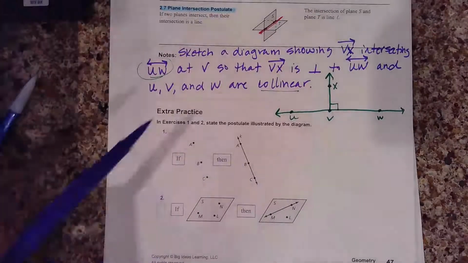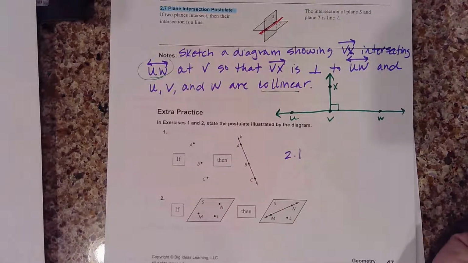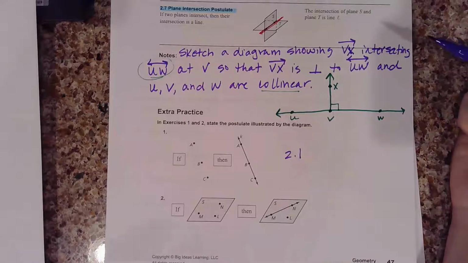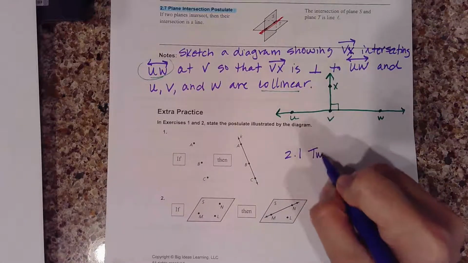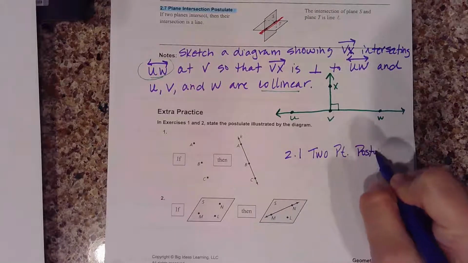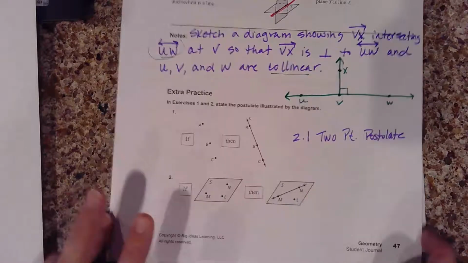Well, that one would actually work here because even though I have 3 points, I only need 2 points to make a line. So technically any of these 2 points, if I extend it, would encompass all 3 of those points. So the postulate we're talking about here is 2.1, which is the 2-point postulate. So we're just making sure that you recognize which postulate goes with which. Then I want to interpret this one.